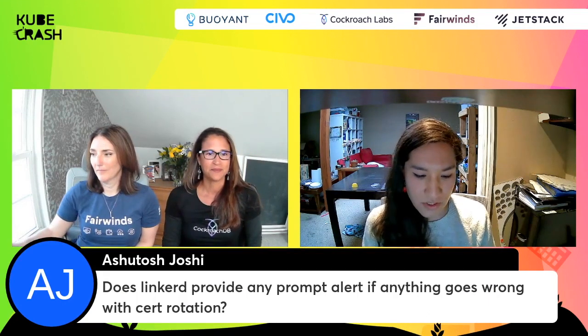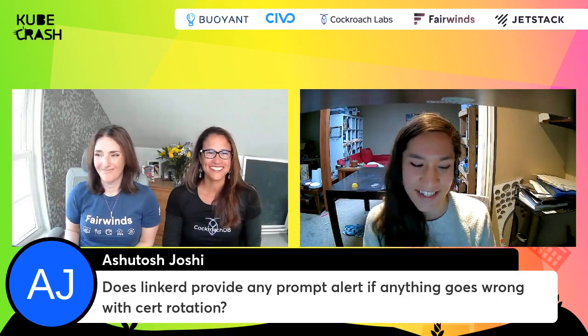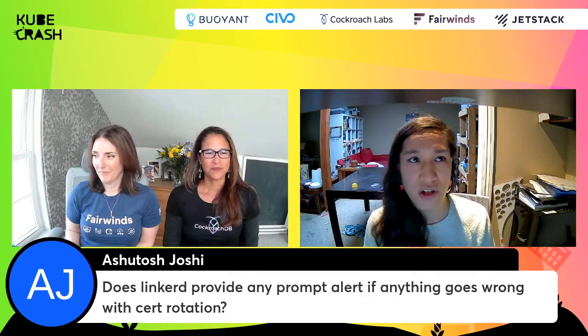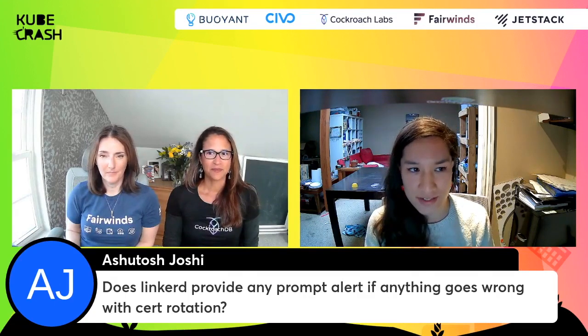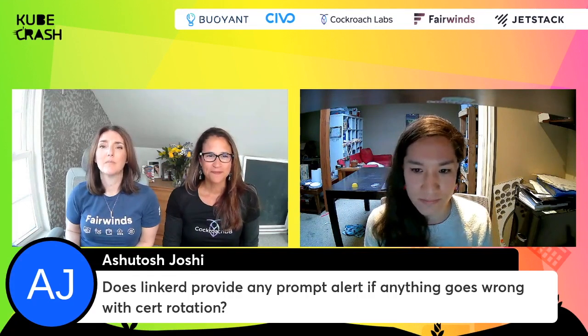Yeah, that's a great question. So if things go wrong with cert rotation, first of all, you'll see it in the traffic because things will stop working. But there's also a lot of Kubernetes events, like warnings emitted through the Kubernetes event system, that indicate when cert rotation is successful or fails.